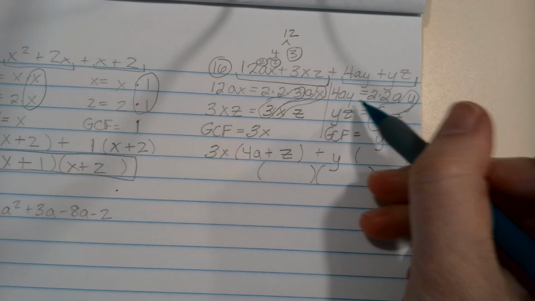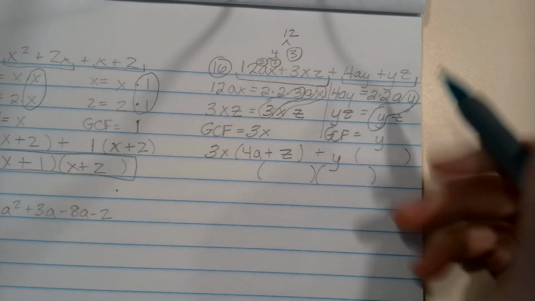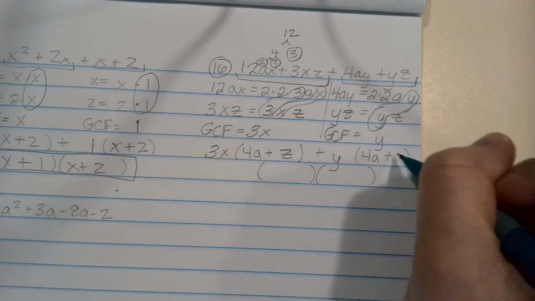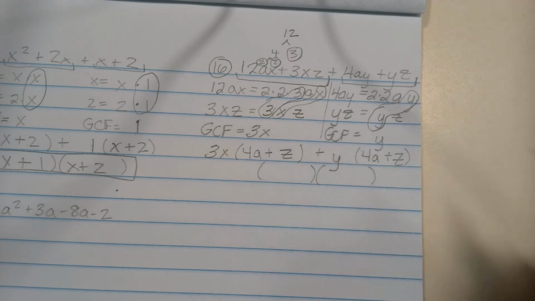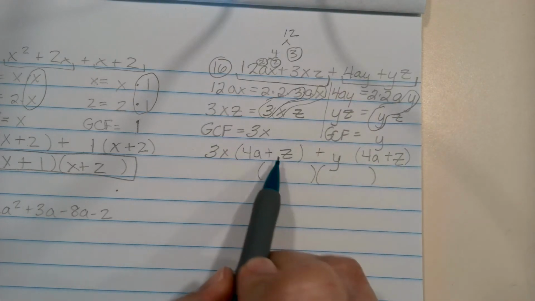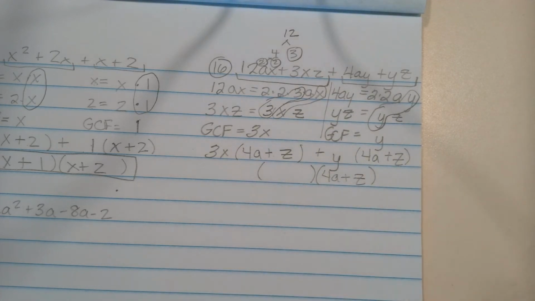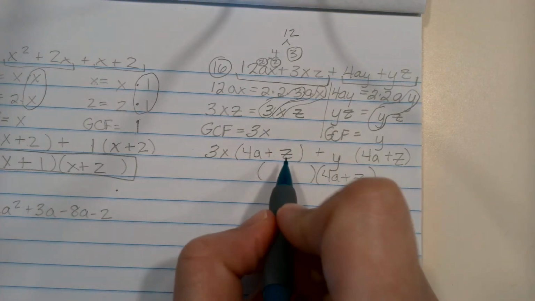And then what's left? So we have 2 times 2 times a, or 4a, and then z for my second term. We took the y, we left the z. So our goal was these two things match. That is my second binomial. I can just fill that in, and it's only one time. My other binomial is what's left.